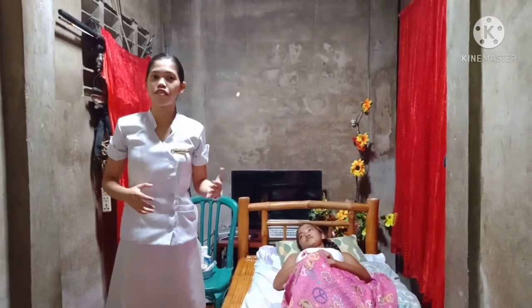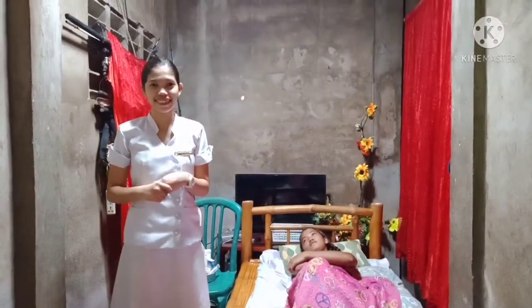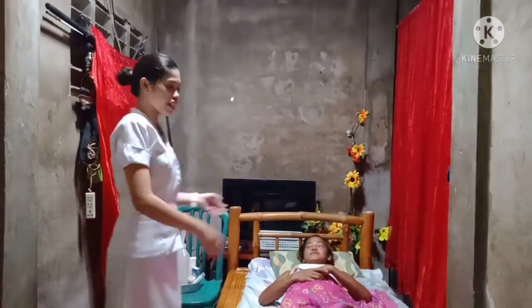First, we have to review the physician's order since reviewing validates the correct procedure and correct patient. Next, we have to gather necessary supplies since preparation promotes efficient time management and provides an organized approach to the task. Next, we have to identify the patient to verify that the correct patient receives the right intervention.